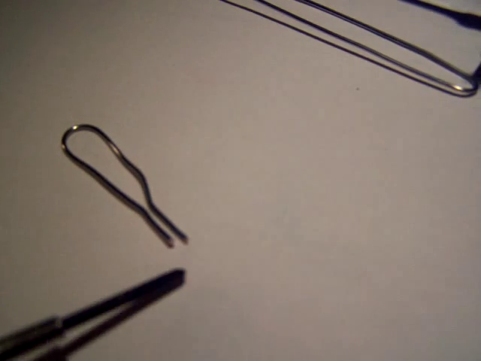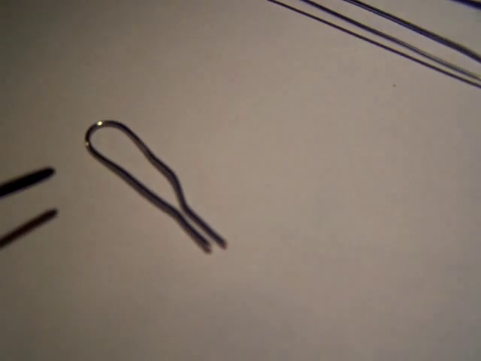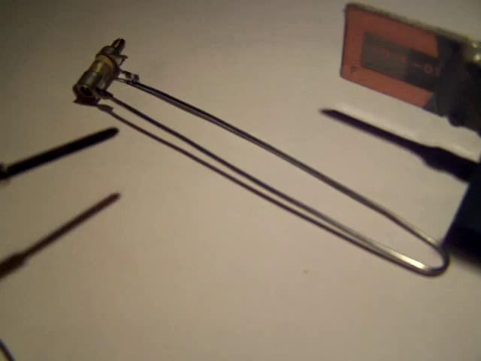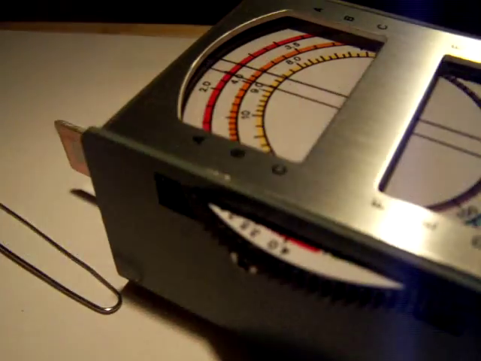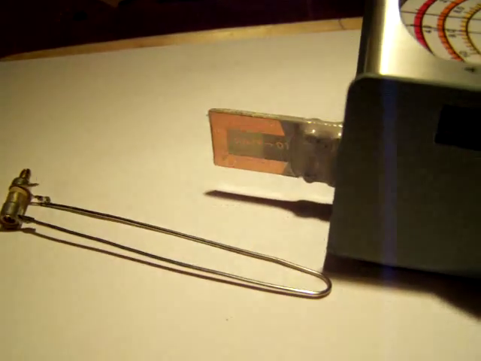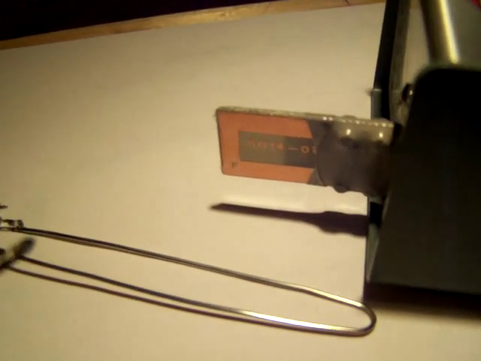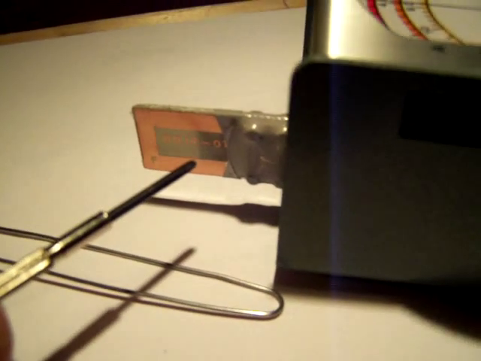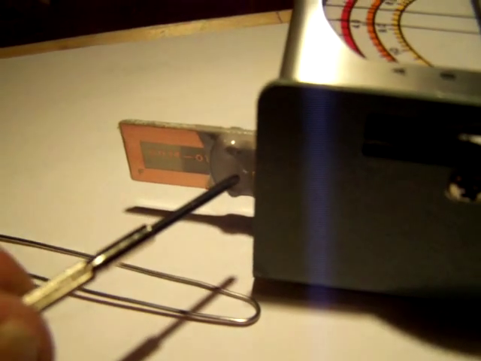So this coil has a certain resonance frequency, and this coil also. Now I'm going to search for that frequency. I put on the dipmeter the coil for the high frequency range. It's from 100 till 250 megahertz, and it's this coil. You can see that this is also a sort of wire, a piece of wire, though it's from copper clad board.